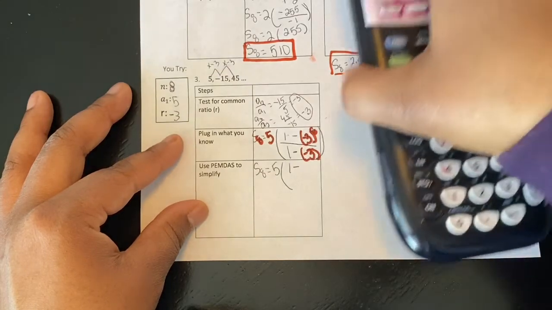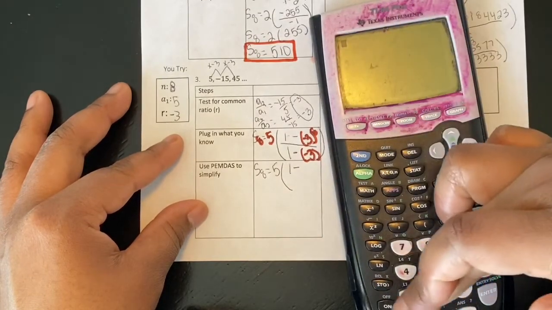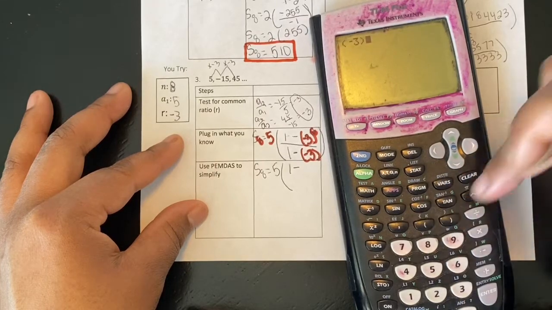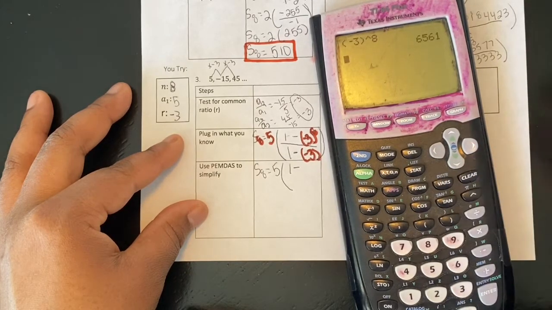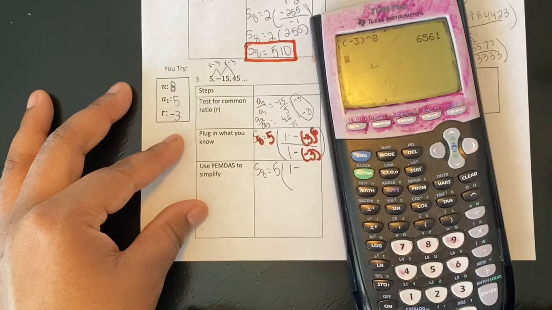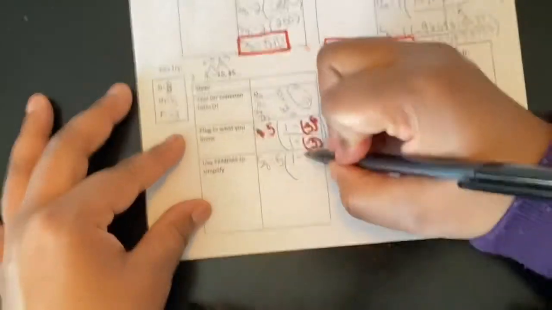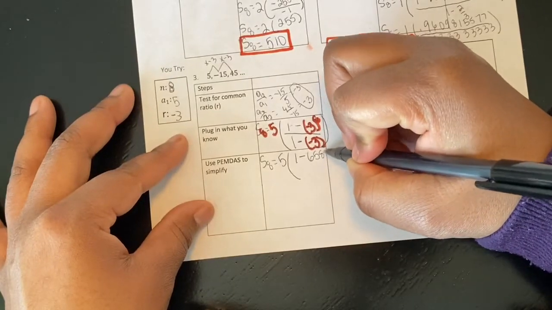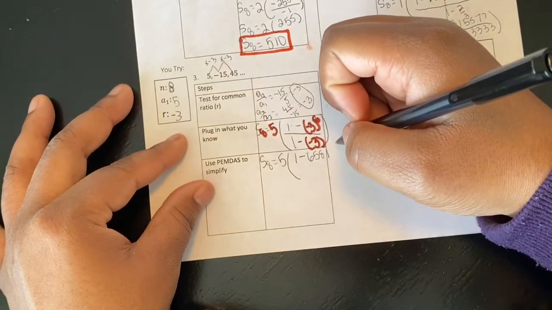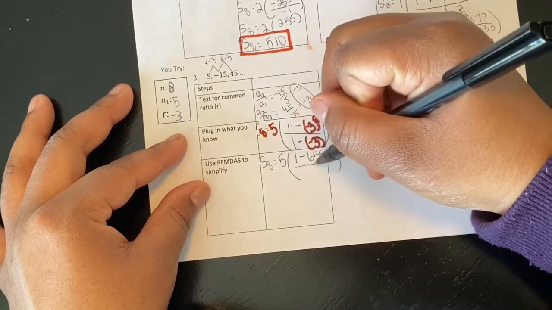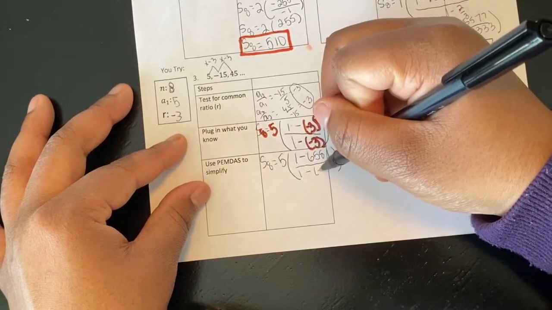Let's put it in our calculators. Parentheses, -3 to the 8th power. 6,561. That's a popular number. I saw that before. So 6,561. Okay, it's positive 6,561 divided by 1 minus -3.